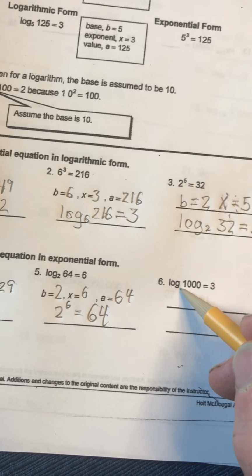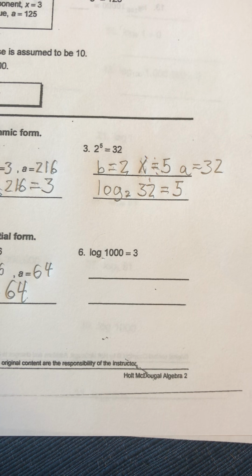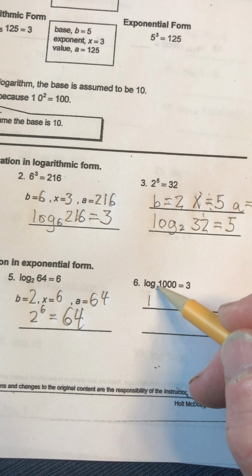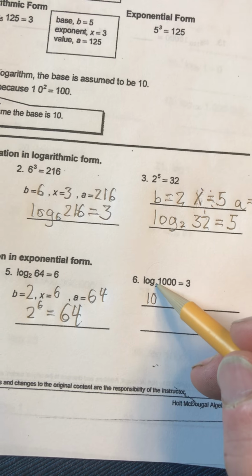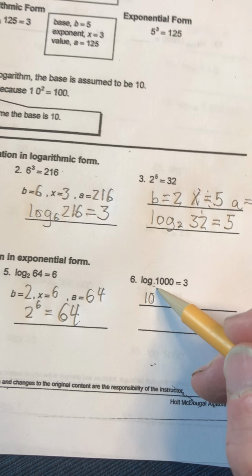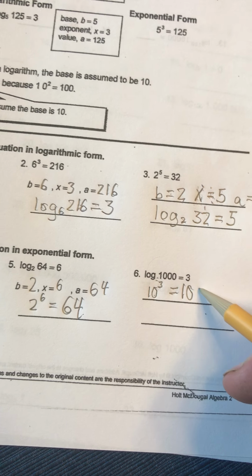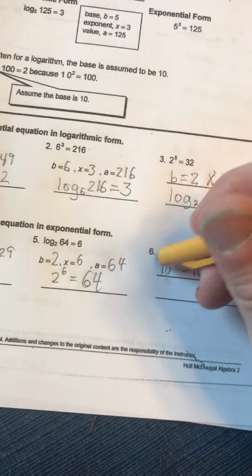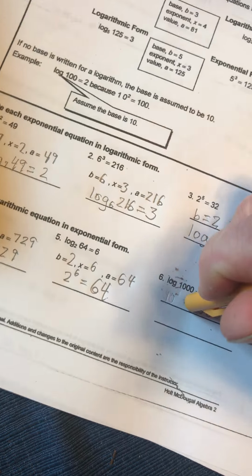And they didn't put a number here for the base. So, in this case, when we don't have a number here, we understand that there's going to be a 10 for that base. So 10 to the third power equals 1,000.